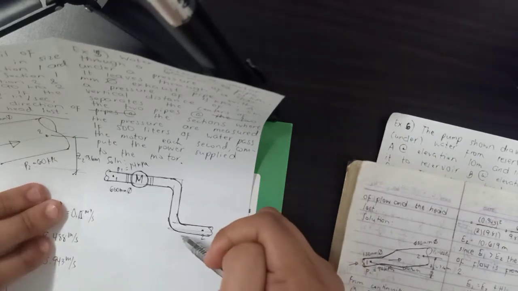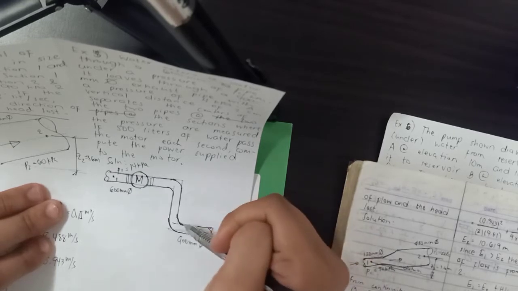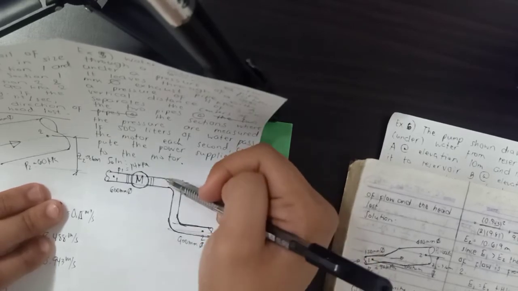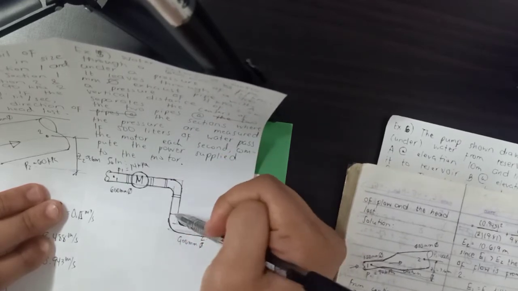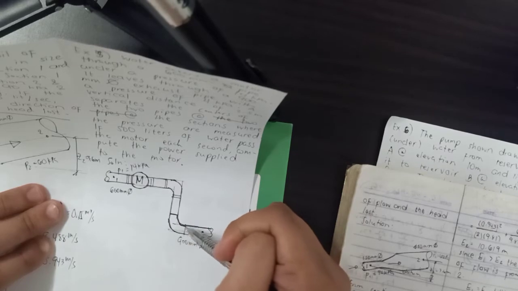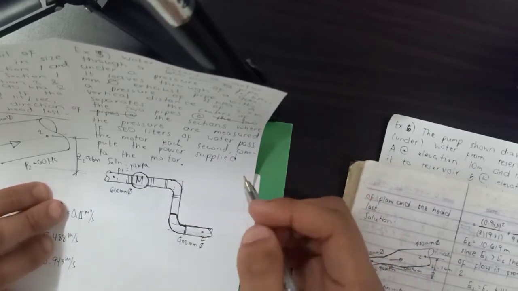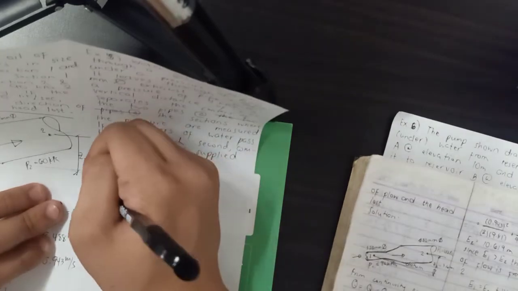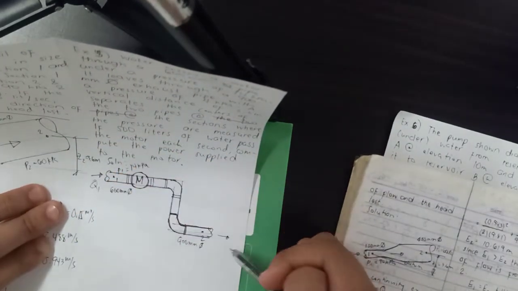And this is 900 millimeter diameter. So for the elbows, we just draw them like this. So Q1 equals Q2.